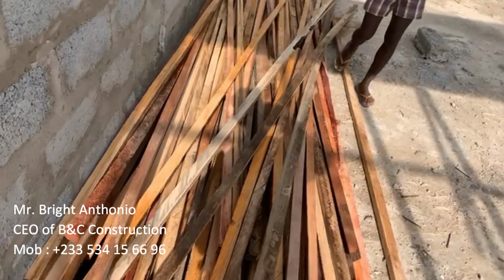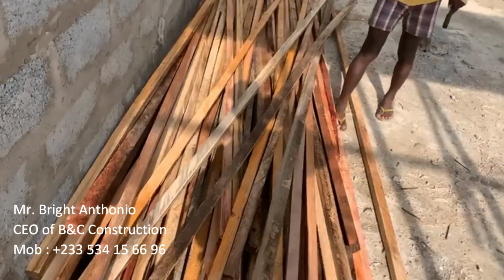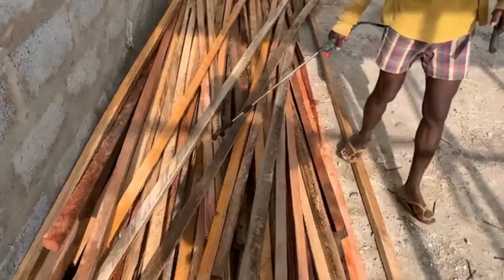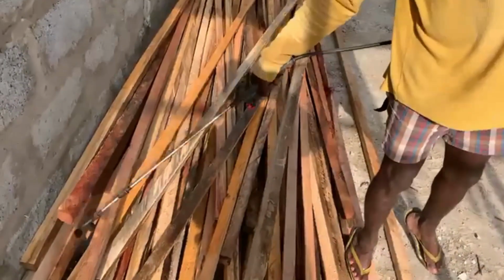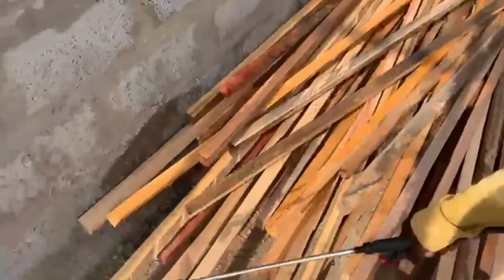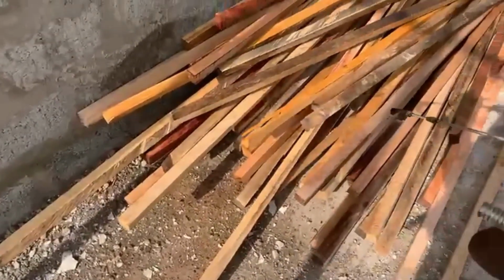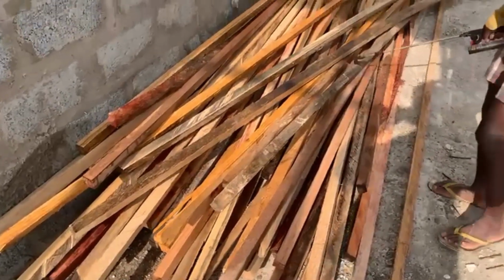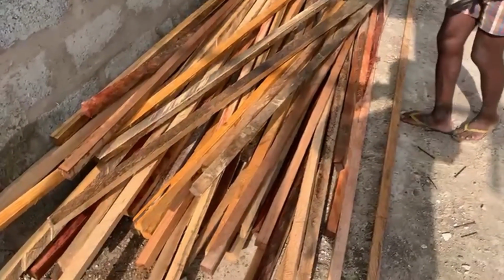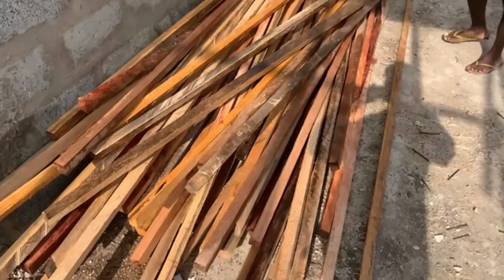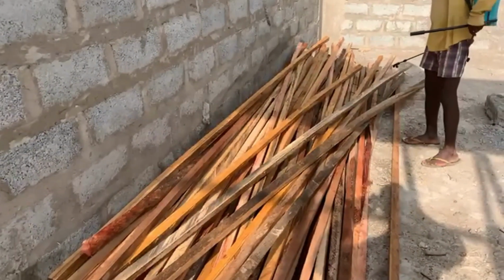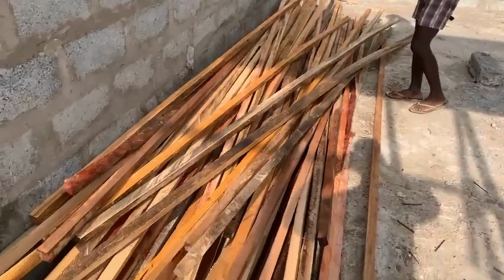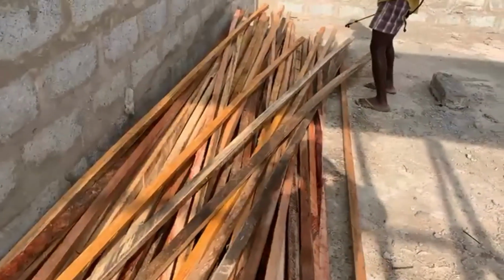2x6, 2x4, 2x3, and 2x2. Again, I repeat, 2x6, 2x4, 2x3, and 2x2. This is the only wood trusses that we use. And if you want to go, they have another one called the Fisher board. Fisher board is used at the edge. They use it to cover the edge so that it looks very smooth, and that is also waterproof.